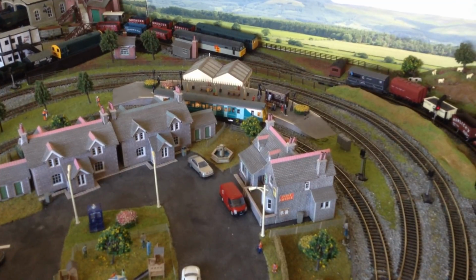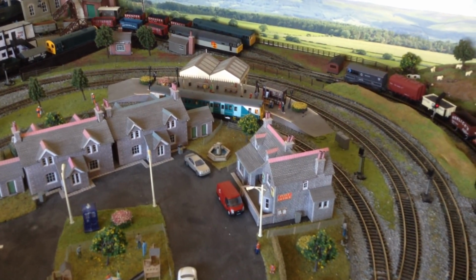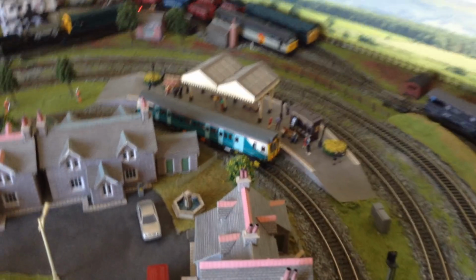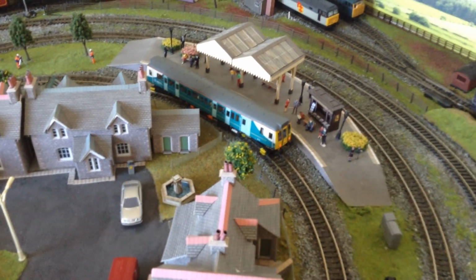Arrive at platform 2 is the Bristolian service. Would Mr. Harbottle please report to the ticket office?